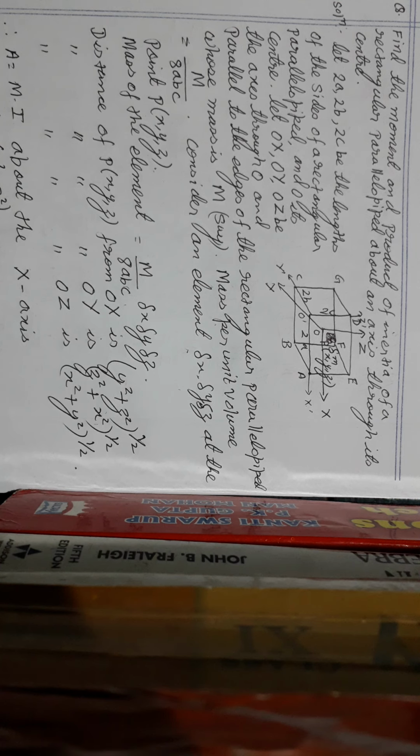I'll consider one small element here. This small element is also a parallelopiped, or we can say a cuboid, of length delta x, breadth delta y and height delta z. I'll consider one point here. The coordinate of this point P is x, y, z, and the mass of this particle is m.